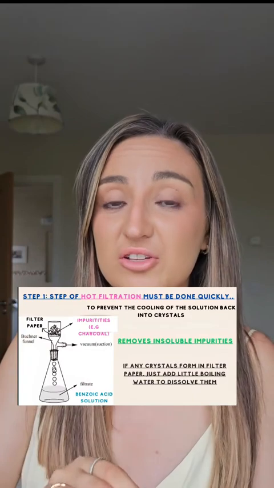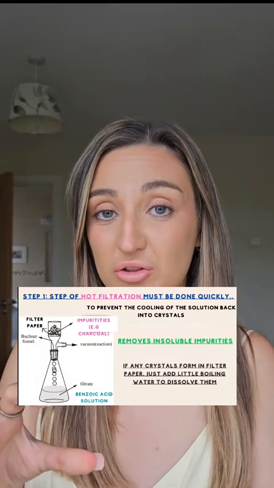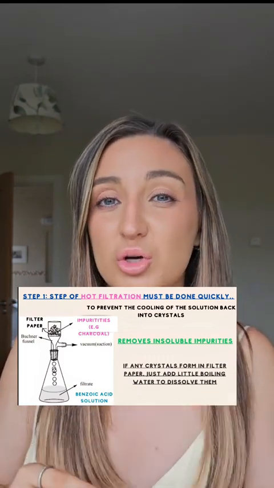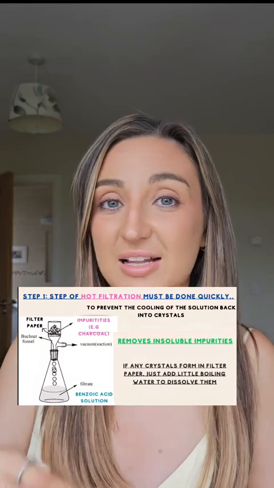Ensure you keep this mixture really hot. You're going to quickly do a step called hot filtration. This step of hot filtration is going to remove any insoluble impurities. Benzoic acid and other impurities are soluble and they will pass through the filter paper. If the solution cools, crystals may form in your filter paper, so a way to fix this is to add a little bit more hot water.